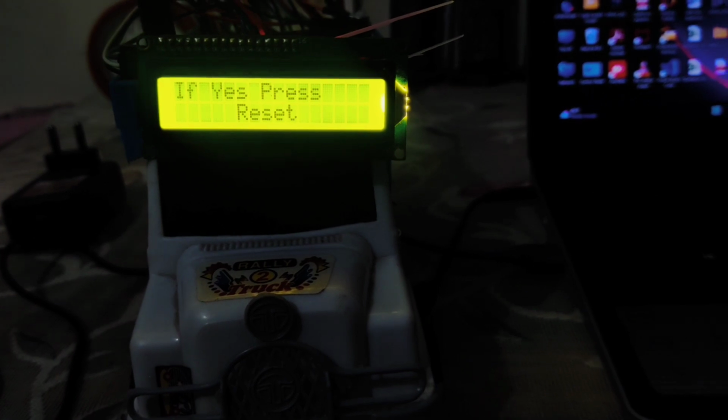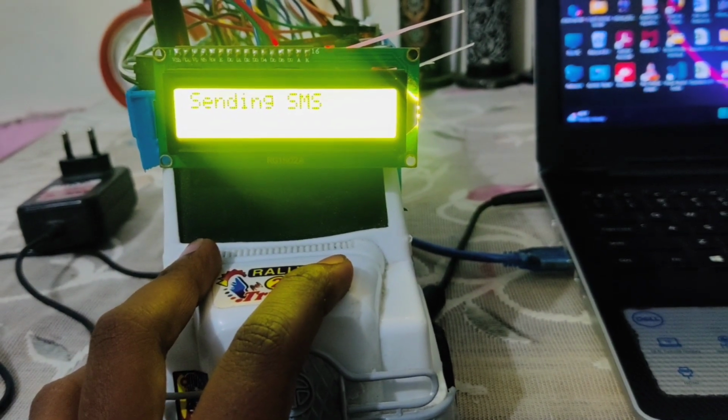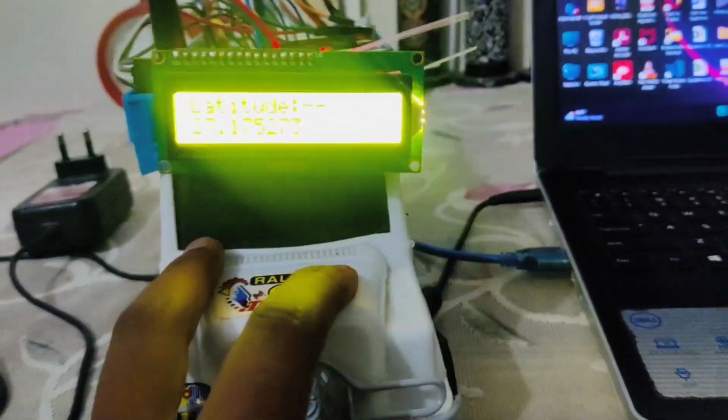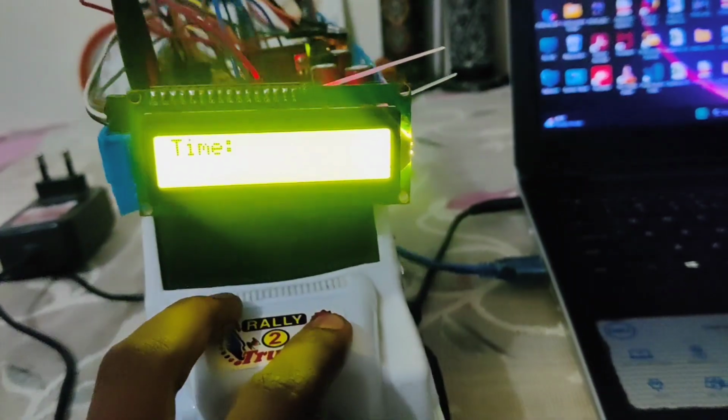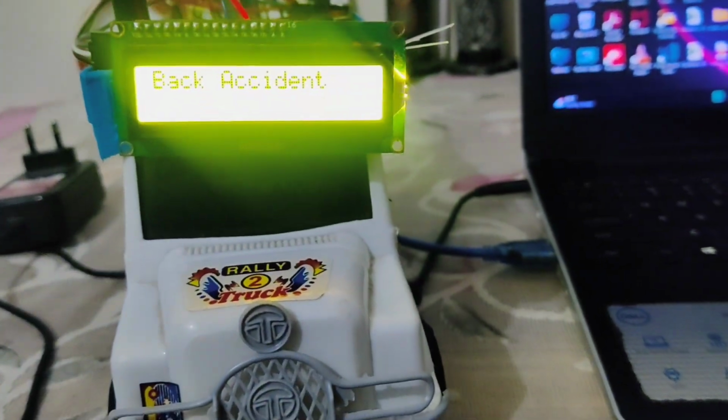This is the calibration process and it will complete soon. You can just do it in a rush like this: left, right, back, front.